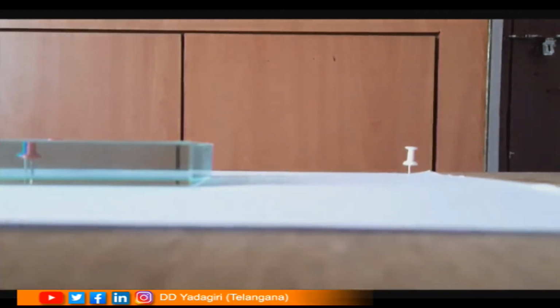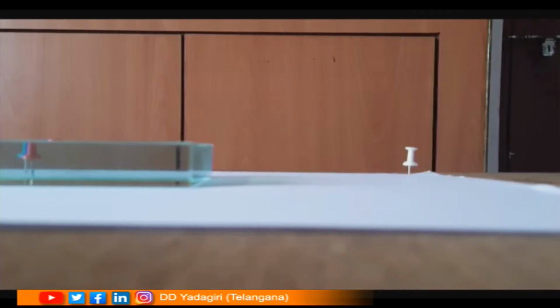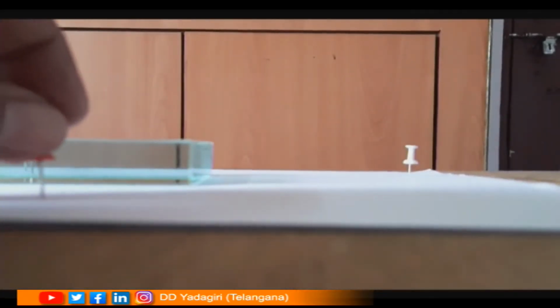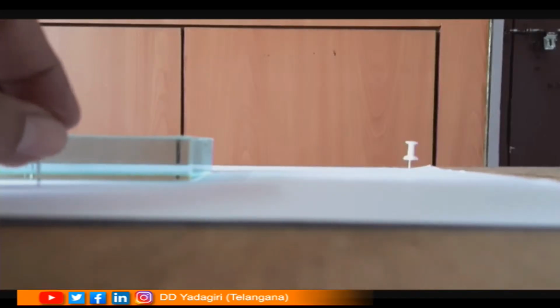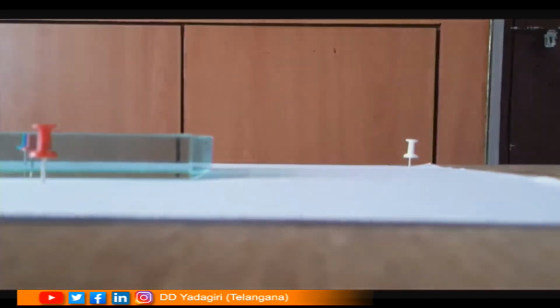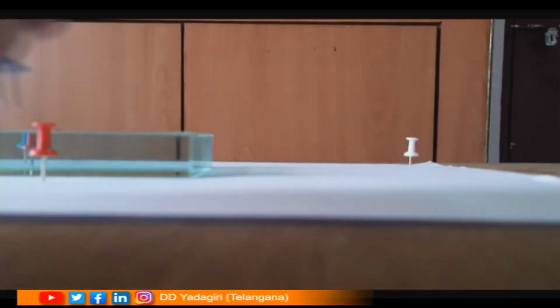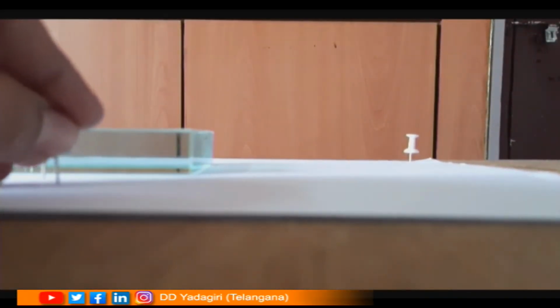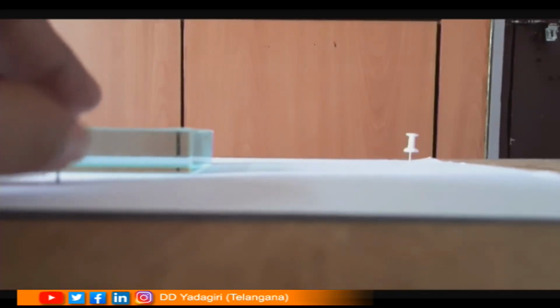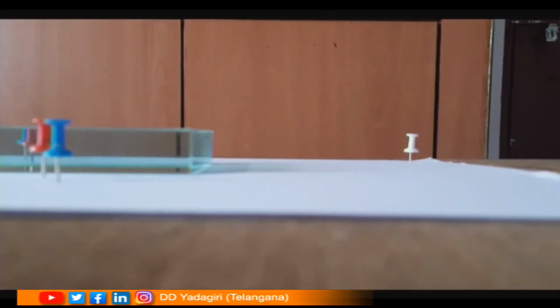By seeing through the glass slab, insert one more pin in the same line as the two pins are there. See children, the third pin also appears to be in the same line. Behind that, we are keeping one more pin such that the four pins appear to be in the same straight line when we see through the glass slab.